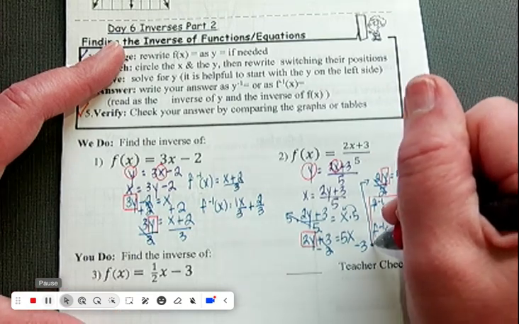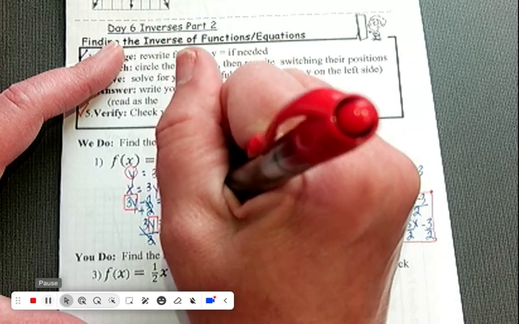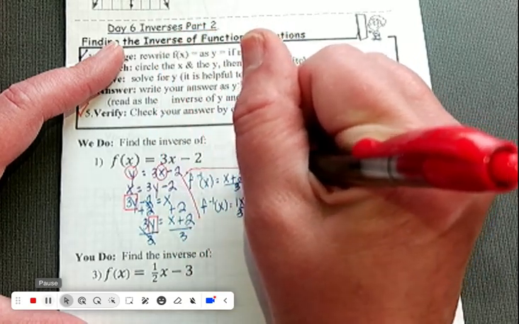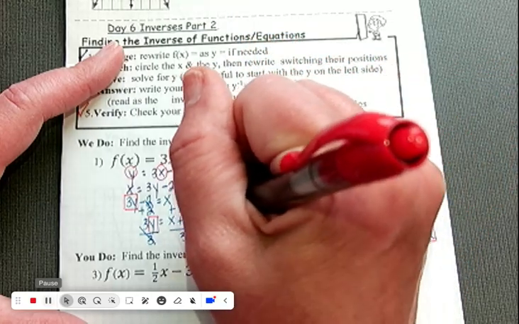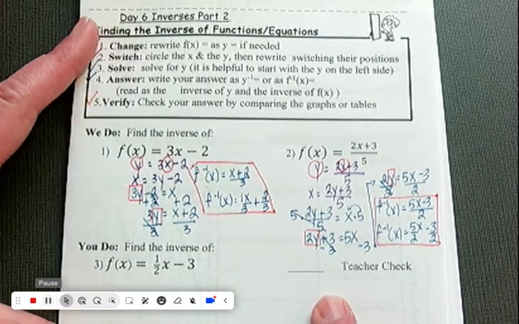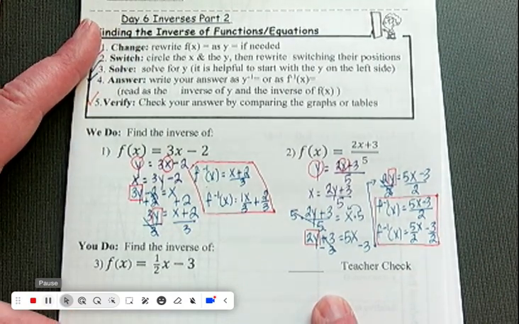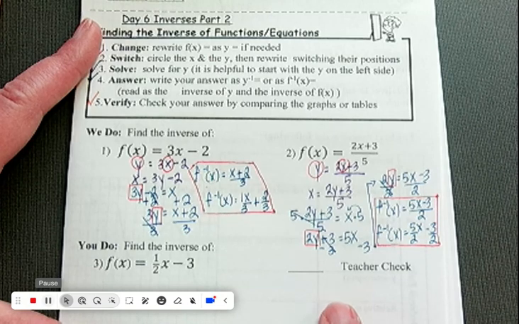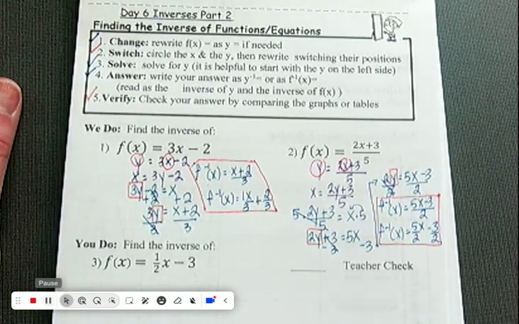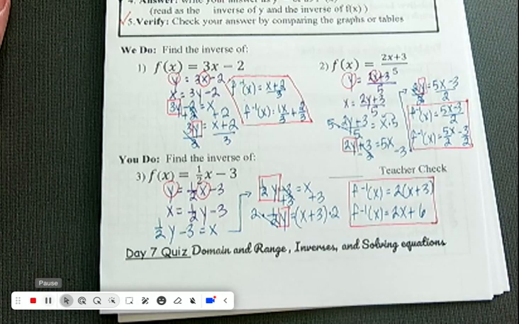All right, so the last one is a You-Do. So you go ahead and try the You-Do, and then maybe you can stop the video and then check your answer. I had a little teacher check here because following this lesson we have a quiz. So what I'm checking for is that you've done all of your notes. If you have all of your notes up until this point, you would be ready for your quiz. So let me pause this, and you work the problem and then check your answer. All right, so go ahead and check your answer.